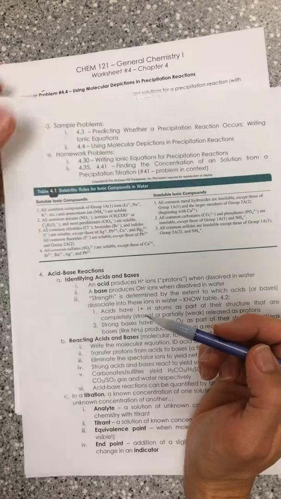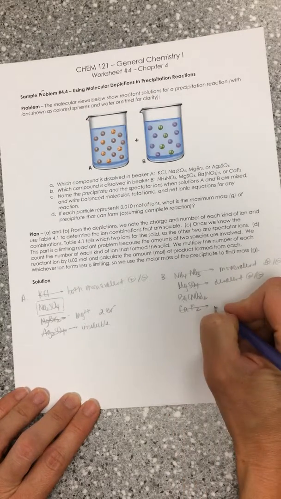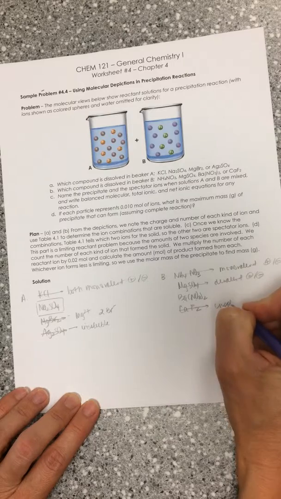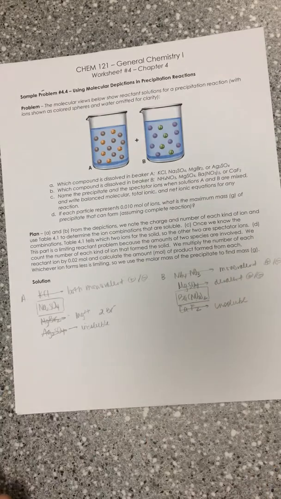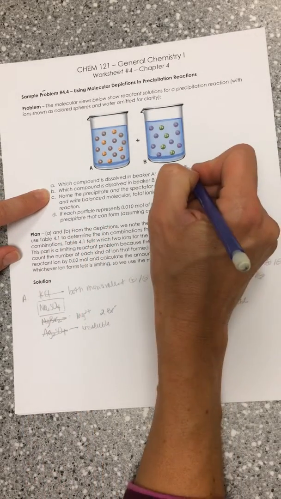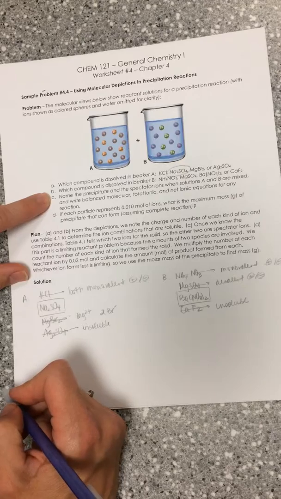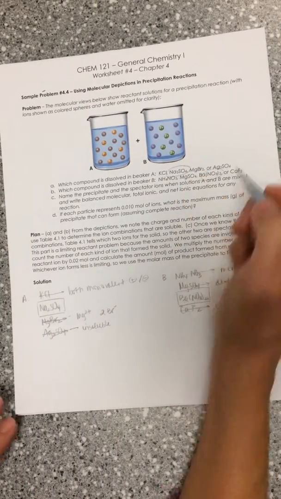So that calcium fluoride is insoluble. So again, we can rule this guy out because calcium fluoride is insoluble. So we've determined now what is in each of these solutions. So the compound that's dissolved in beaker A, sodium sulfate. Compound B is barium nitrate.